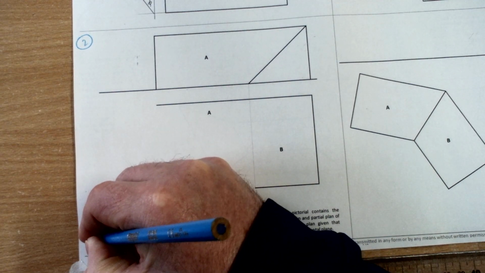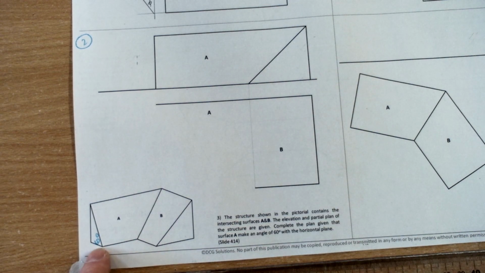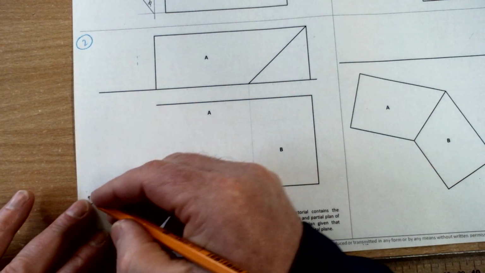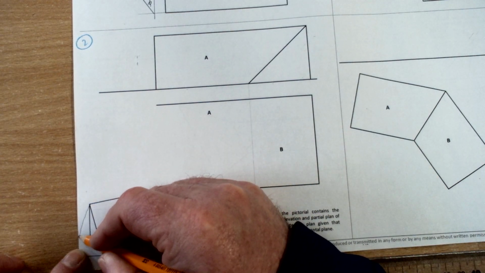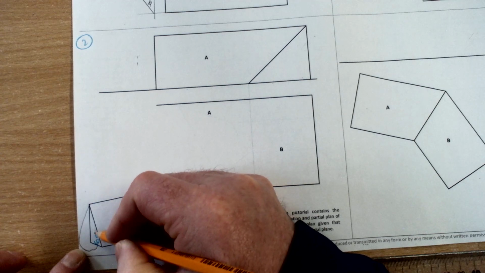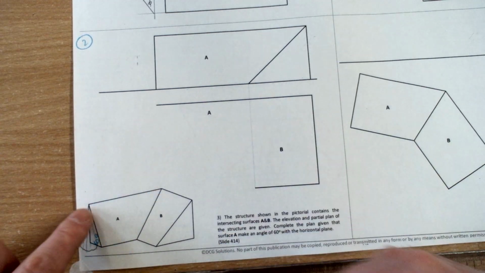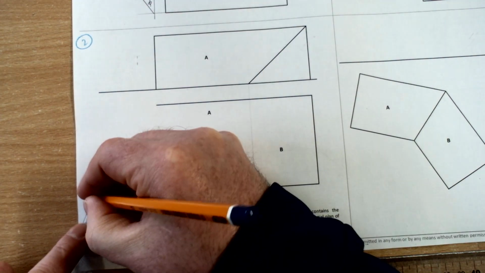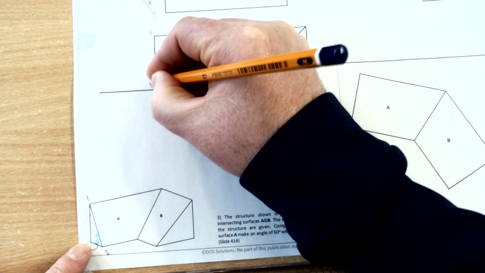So that's an angle of 60 degrees here. That angle there is 60 degrees. Now look, one way of doing this is just you could make a cone. You could make a 60 degree cone at this corner here. If I call that 1 and 2, that's 1 and 2.